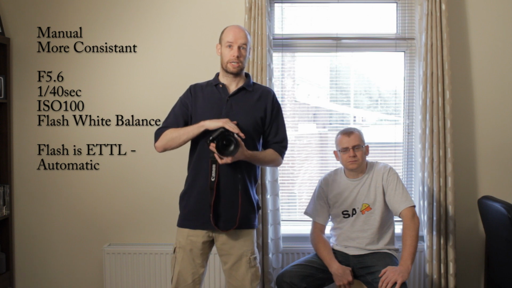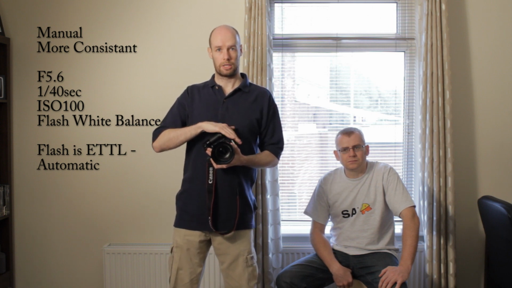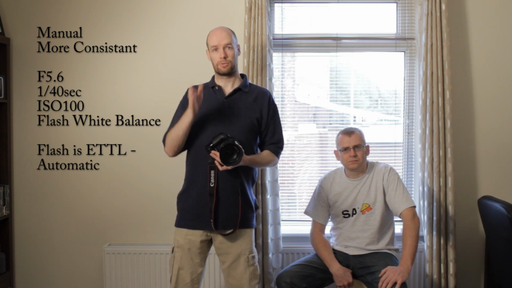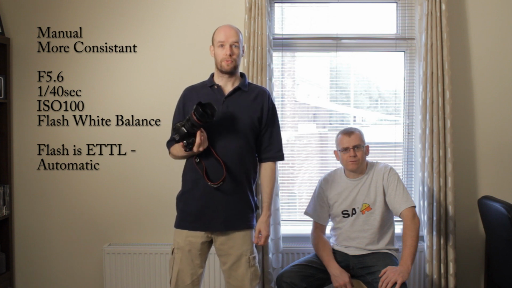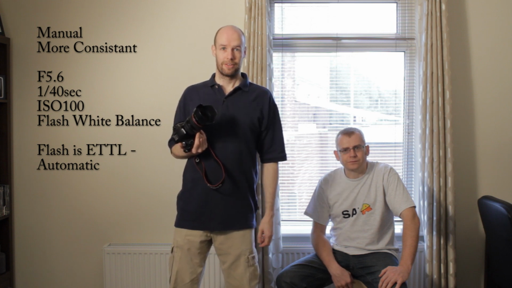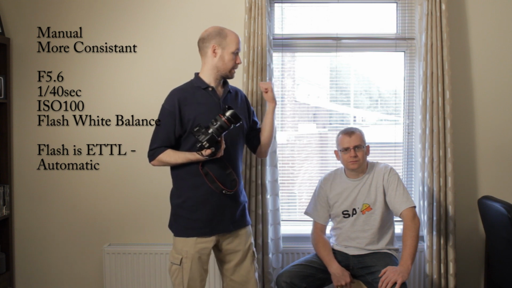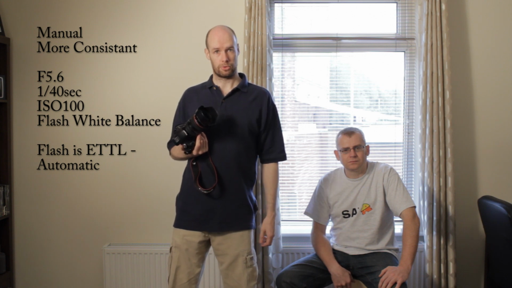The flash, when that is used in the shots upcoming, is automatic TTL. So the flash is deciding what flash exposure to give, but the camera is going to be dialed in to manual settings. Now also I'm going to be on white balance for flash, that's the lightning bolt thingy. The video camera is on tungsten white balance for the video light, which may well make the daylight outside look a little colder or blue. But that's just normal, don't worry about that.